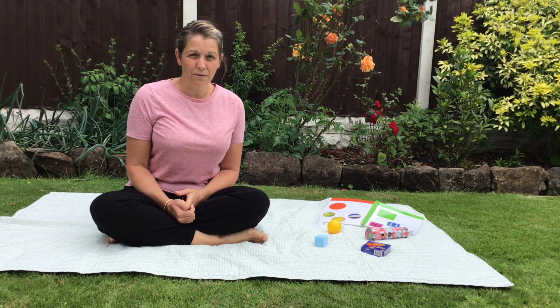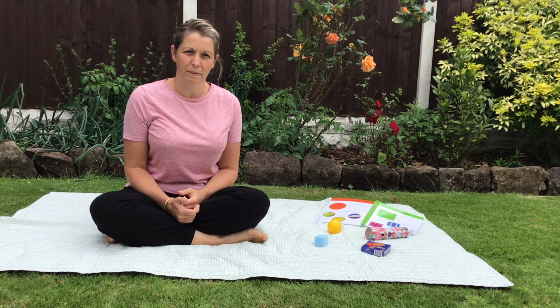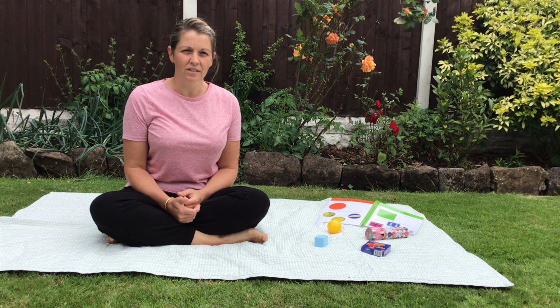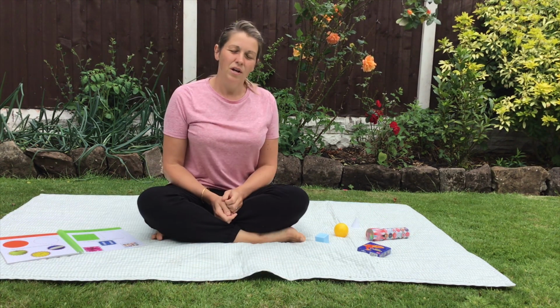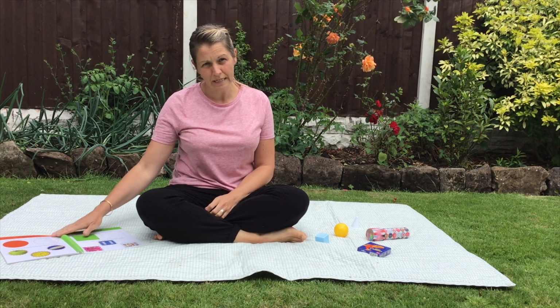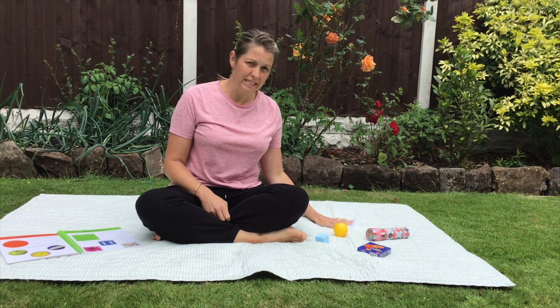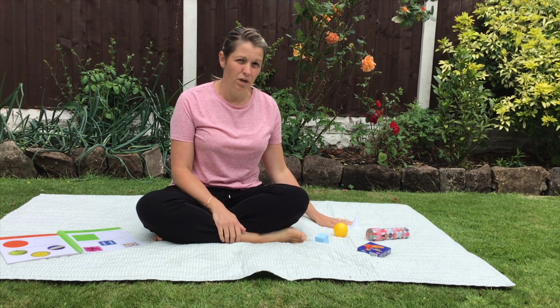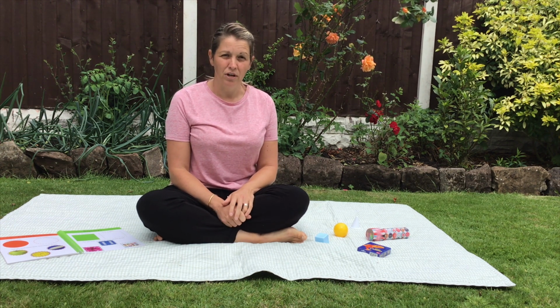Now, over the last few weeks we've been looking at number, but this week we're going to be looking at shape, space and measure. And we'll start today by looking at 2D and 3D shapes. When we talk about shape, we can either talk about 2D or two-dimensional shapes, which are our flat shapes, or 3D, three-dimensional shapes, which are our solid shapes. And today we're going to look at both, just to become familiar with their names.